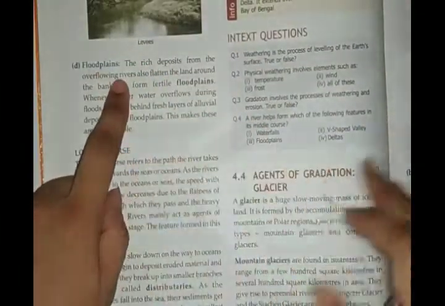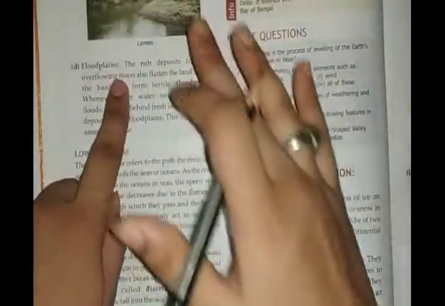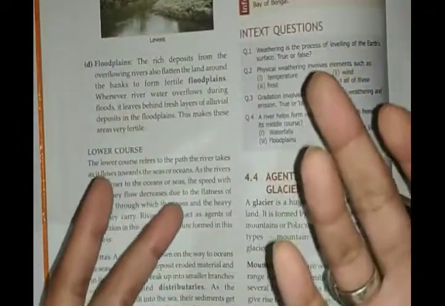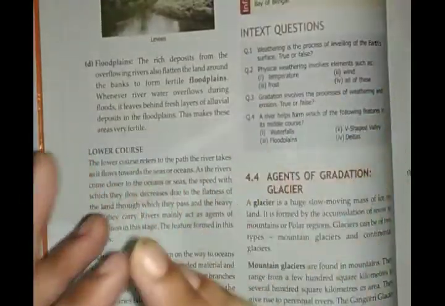Okay, floodplains. What is a floodplain? Over some areas there are big rivers like the Brahmaputra. When the Brahmaputra floods, as you have heard, various places get flooded. Why? Because those are floodplain areas.